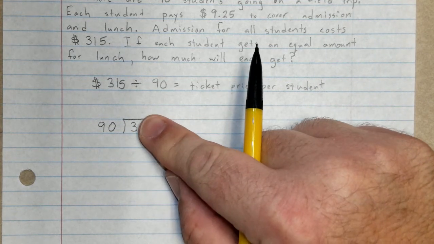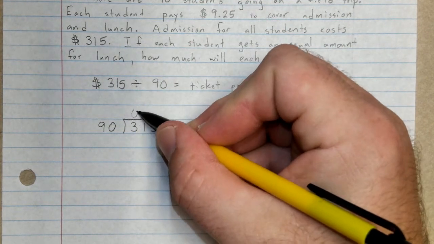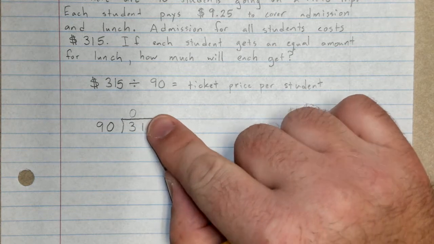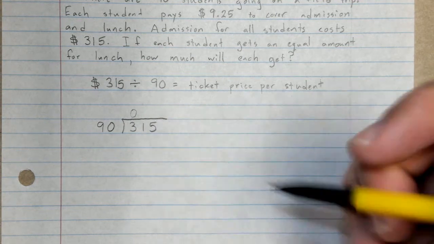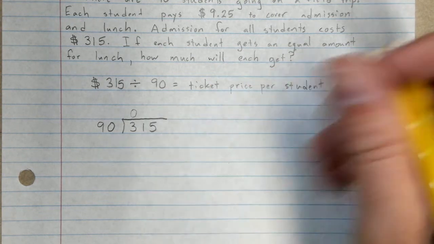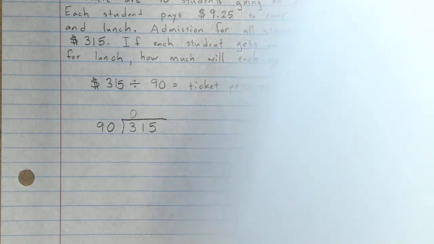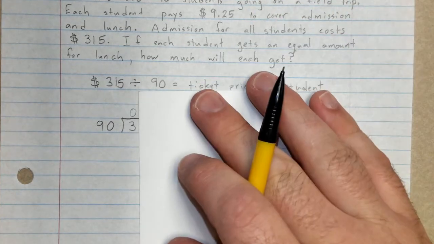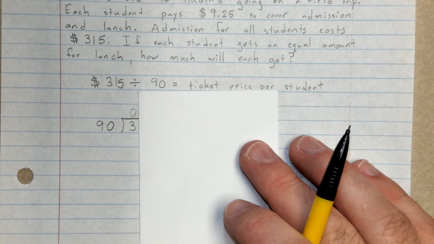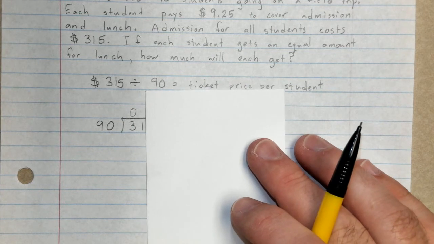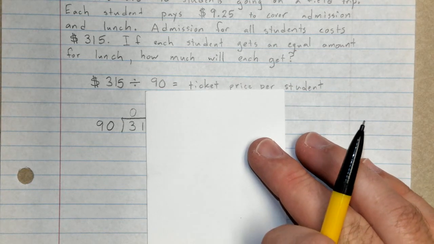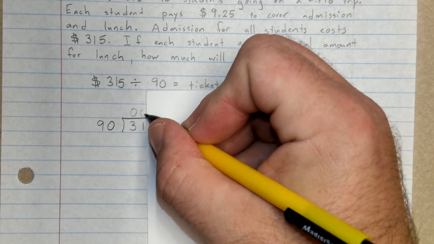Now, 3 divided by 90 is not going to work. 31 won't work either. Think of this as $300 bills. If I have $300 bills, I can't split that with 90 students. If I have 31 $10 bills, can't do that either.